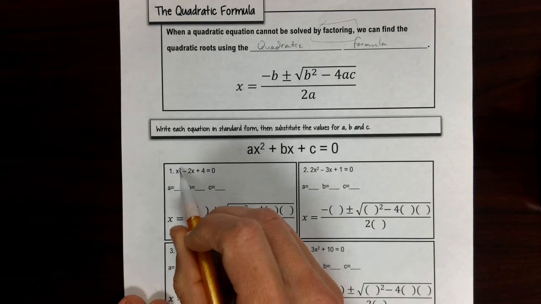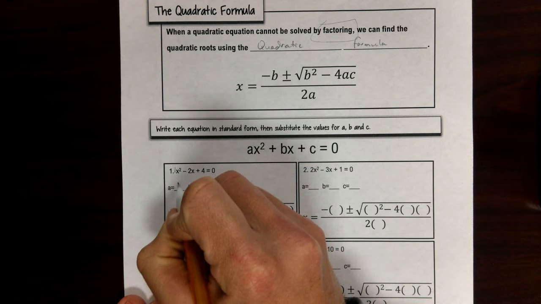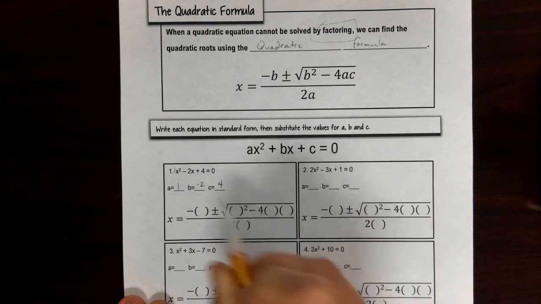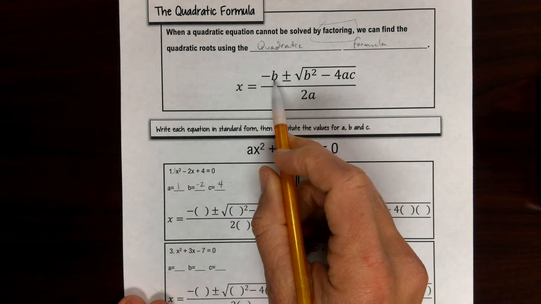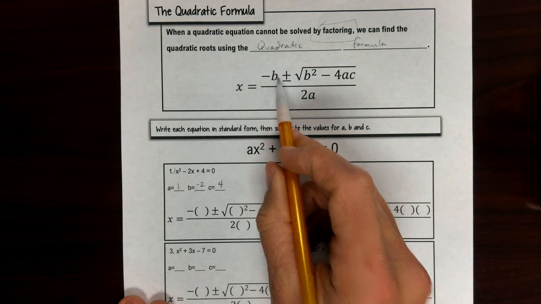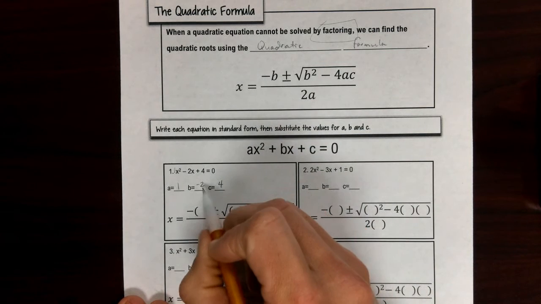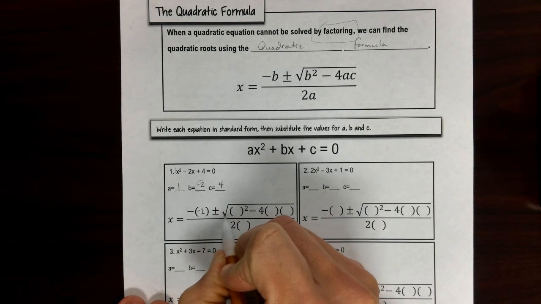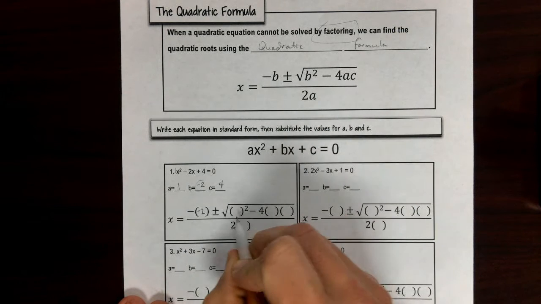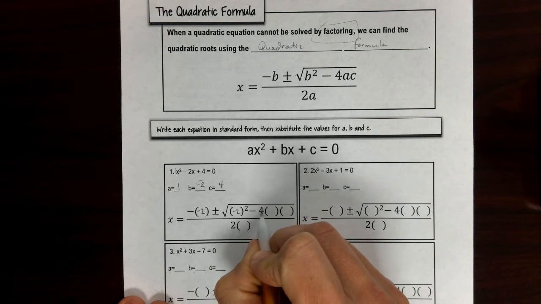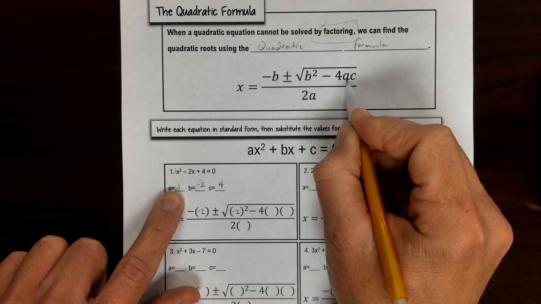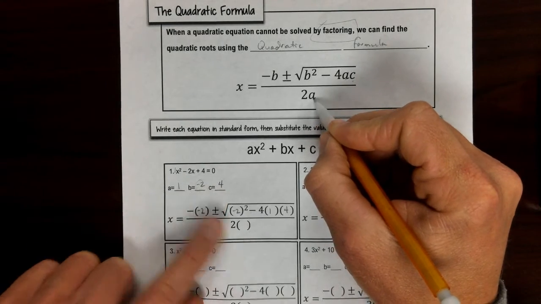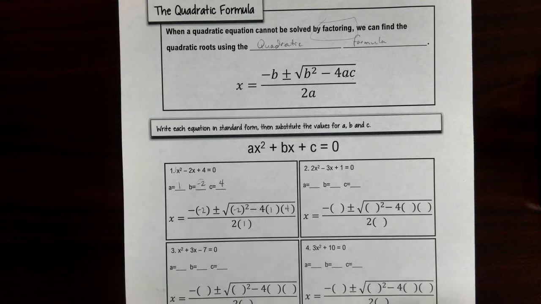So in this case, we're looking at number 1. A is the coefficient in front of x squared, which is 1. B is negative 2, and c is positive 4. So what we're going to do is plug these values into this formula. So this is negative b, so it's negative, and now I'm going to plug in b. Well, I'm plugging in negative 2 for b, plus or minus the square root of b squared. So again, I'm plugging in b, which is negative 2 squared, minus 4 times a, which in this case is 1, and c is 4, over 2 times a, which is 1. Okay, so that's how we set up the quadratic formula.